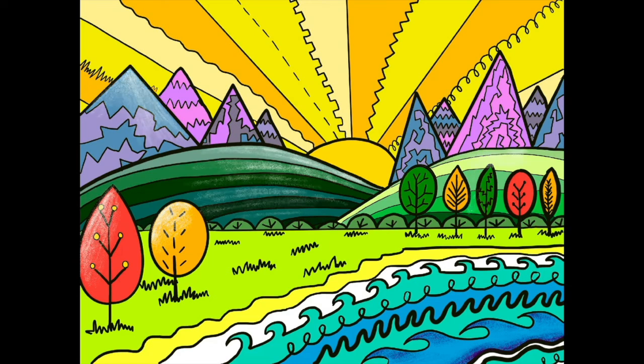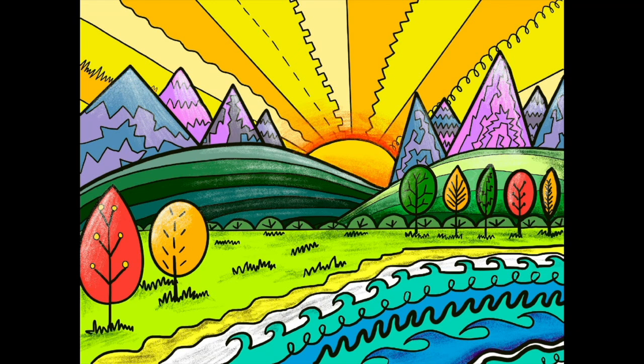You can see now how I am shading it, and it gives it an even more three-dimensional look with a really cool patterned landscape.